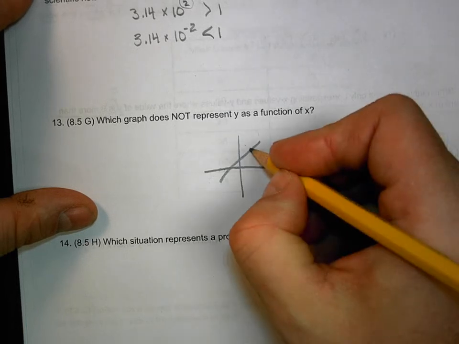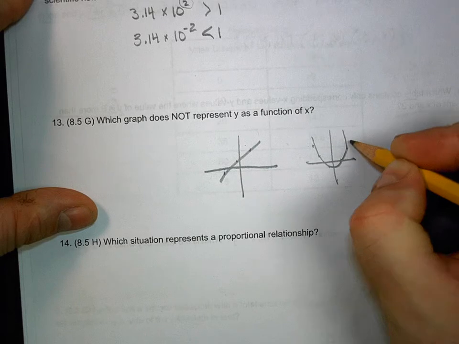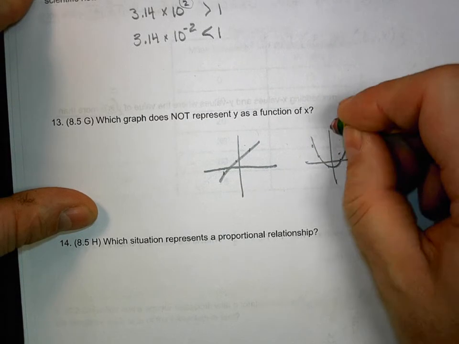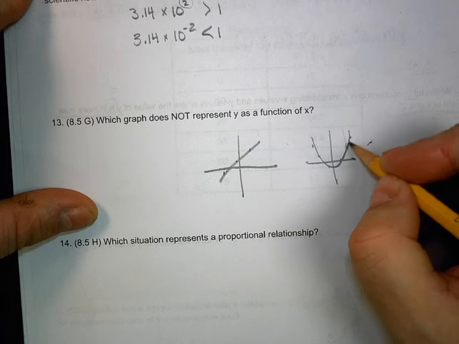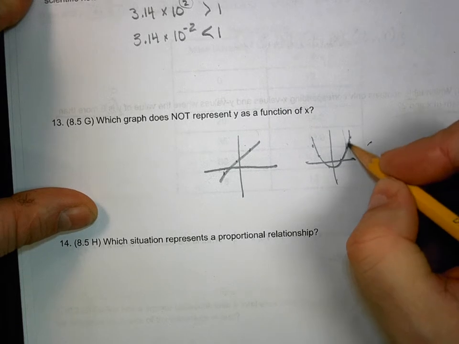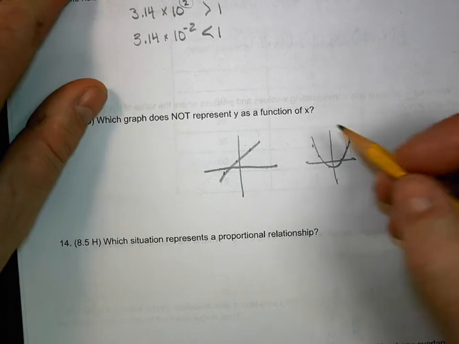So put dots along your line. Do you have different y's for each of those dots? It's a terribly drawn parabola. Do you have different dots along that line? Are they different? For one x, do you have one y? The answer is yes. Okay.